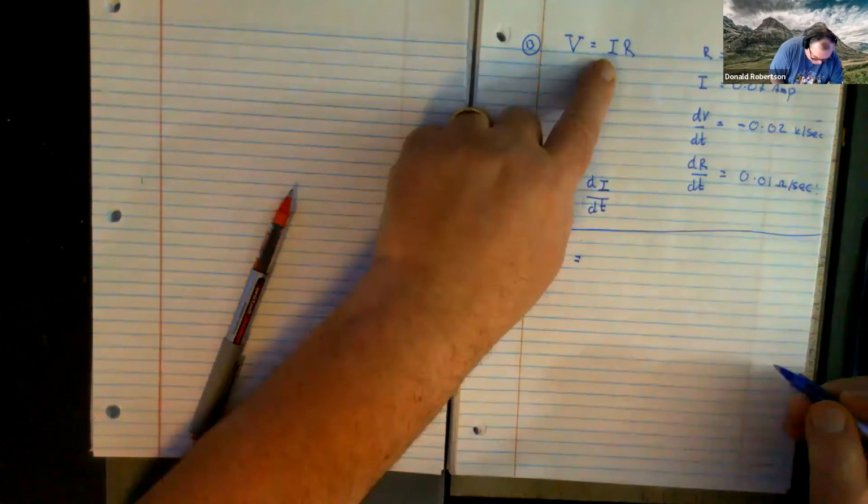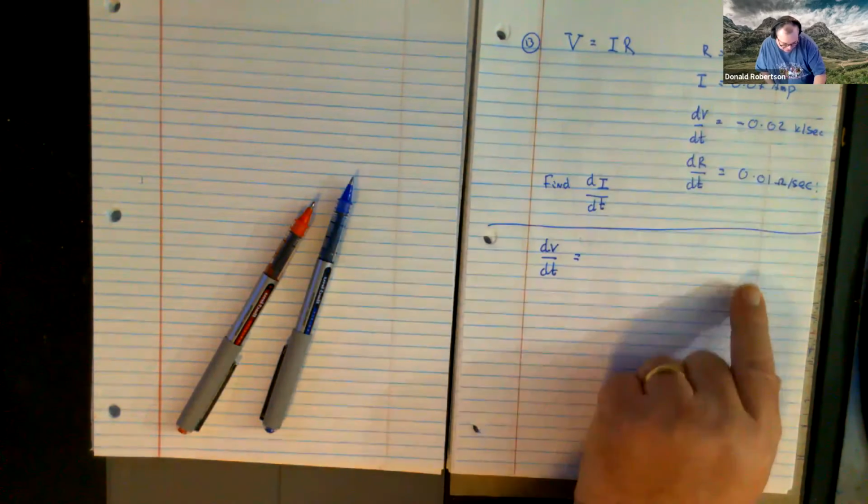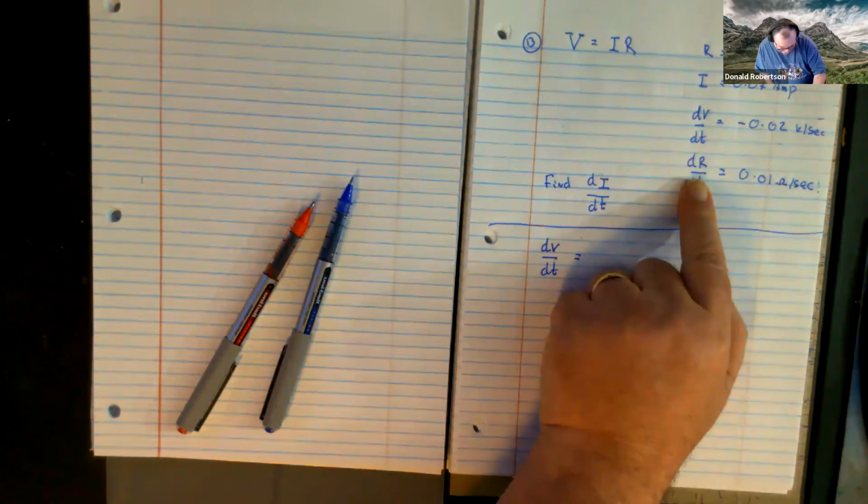So I believe that number is 460, I'll assume it is. We are looking at a system here where the current and the resistance and the voltage are changing through time. And at one instant in time, the resistance is 460 ohms. The current that's passing through the circuit is 0.07 amps. The voltage is going down by negative 0.02 volts per second. And the resistance is changing by 0.01 ohms per second.